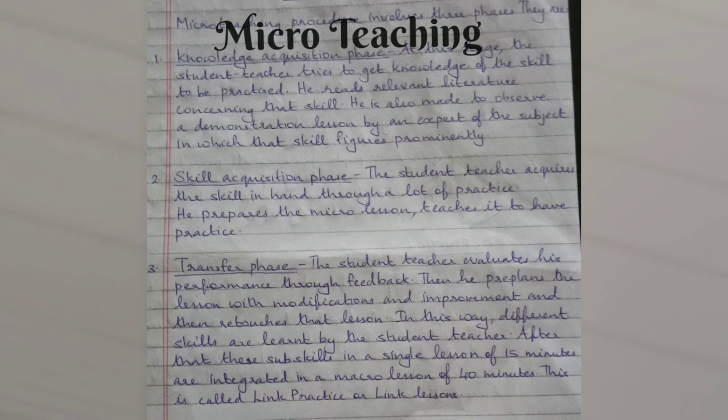Transfer phase: the student teacher evaluates his performance through feedback. Then he pre-plans a lesson with modifications and improvement, and then retouches that lesson. In this way, different skills are learned by the student teacher. After that, these sub-skills in a single lesson of 15 minutes are integrated in a macro lesson of 40 minutes. So this is called a link practice or link lessons.